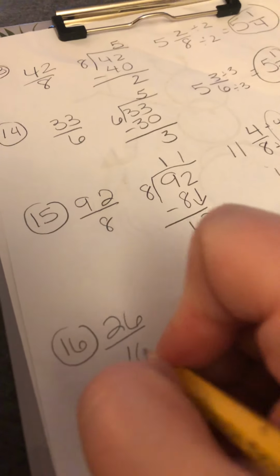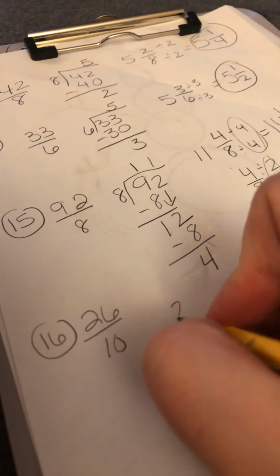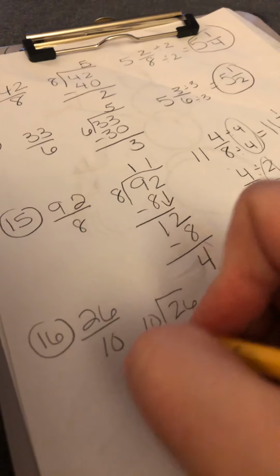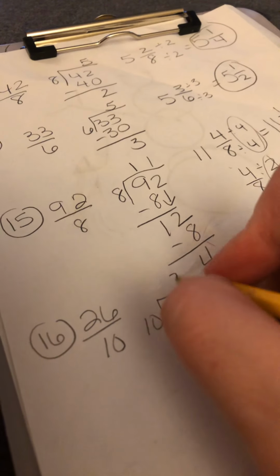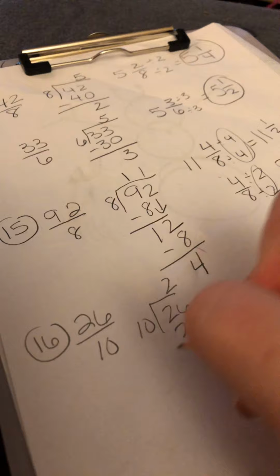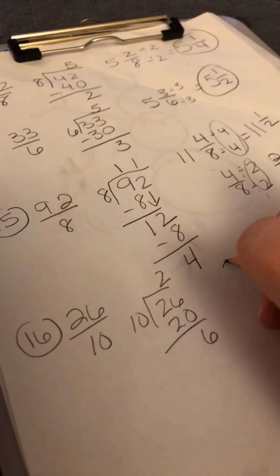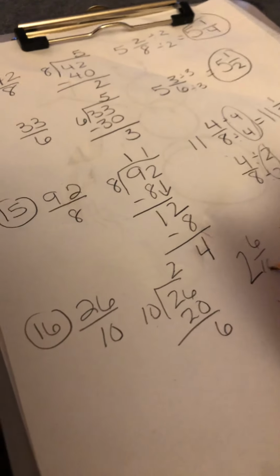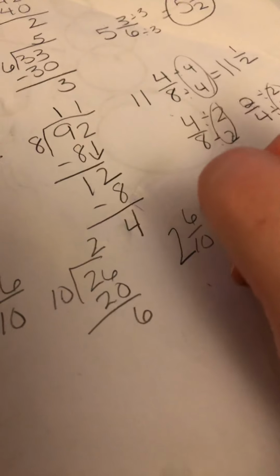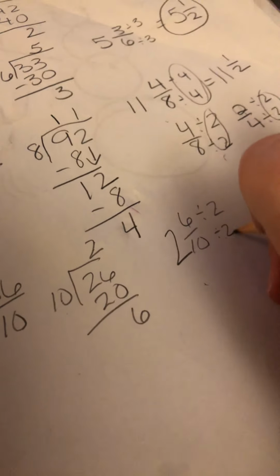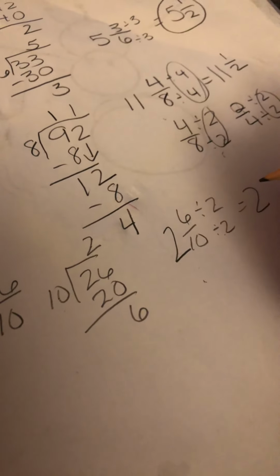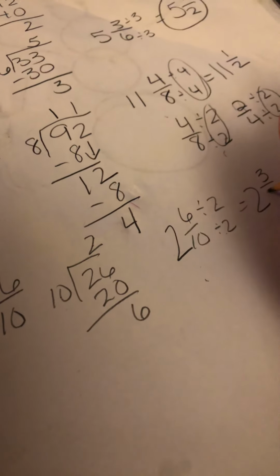Number 16 is 26/10. So how many times does 10 go into 20? It's 2 times, and it's 20 with 6 left over. So that would be 2 6/10. Another divide by 2 because they're both even. So it's 2 3/5.